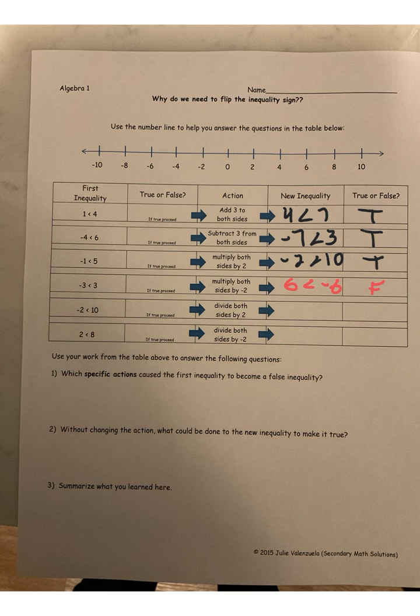So negative 2 divided by 2 is negative 1, and 10 divided by 2 is 5. Is negative 1 less than 5? Yes. So now we have 2 is less than 8. That is true. Let's divide both sides by negative 2. 2 divided by negative 2 is negative 1, and 8 divided by negative 2 is negative 4. So is negative 1 less than negative 4? No. So which actions cause the first inequality to become false?